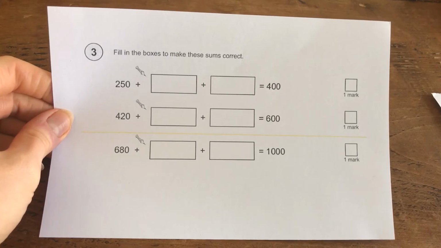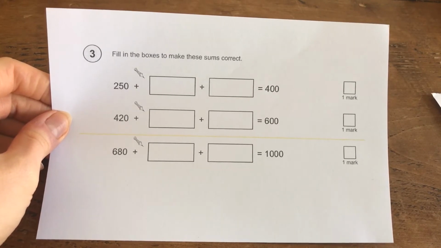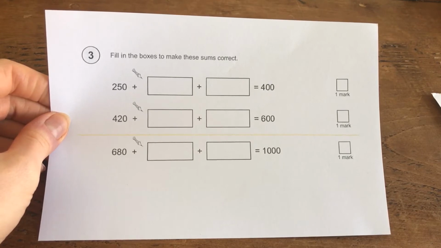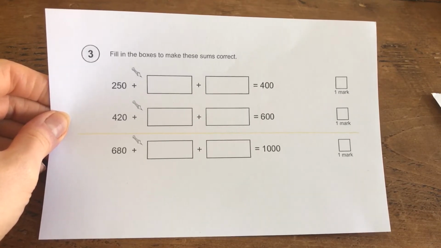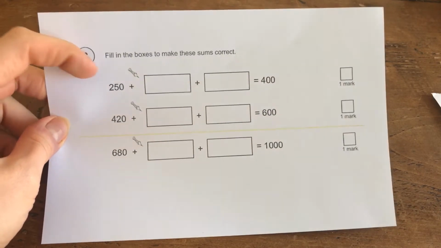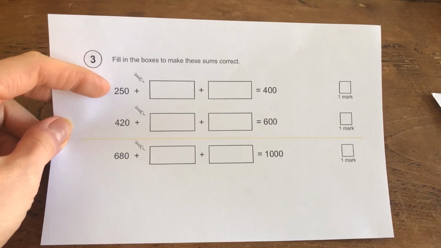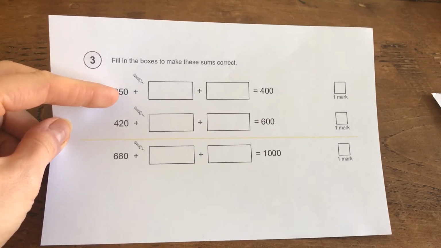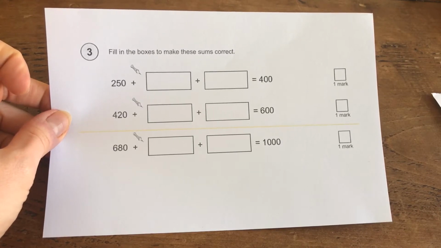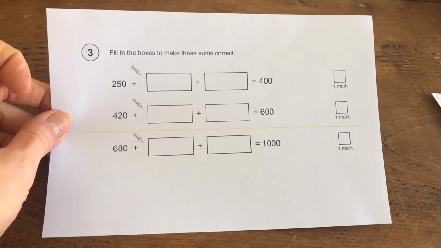Okay, so for question 2, the question asks you to partition into hundreds, tens and units. But this question, number 3, is a little bit different because it's asking you to partition the number differently, because you can see by the first number that that's not just the hundreds, because it's got tens in there as well. So this one is just asking you to partition a number in a different way.